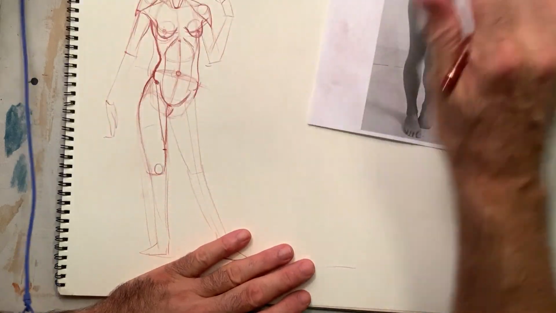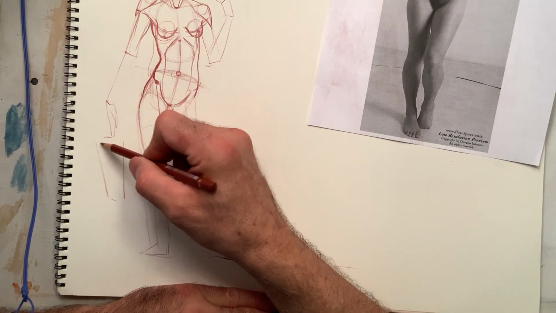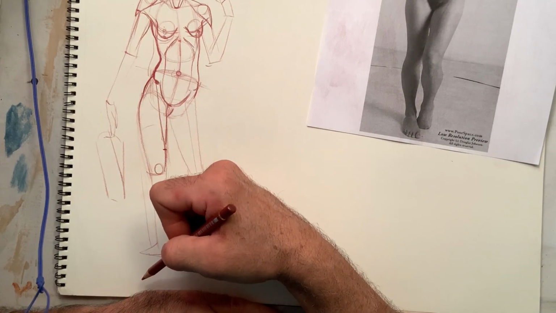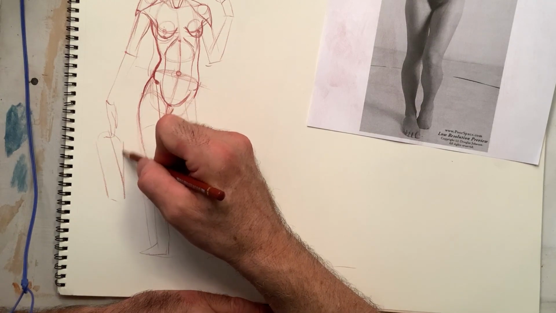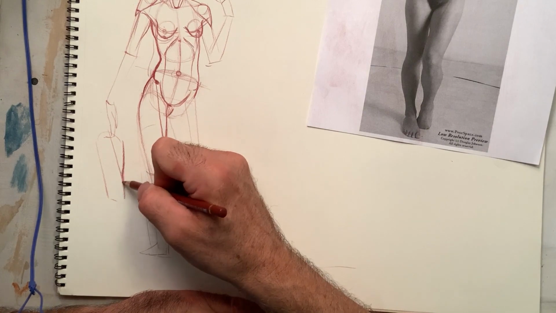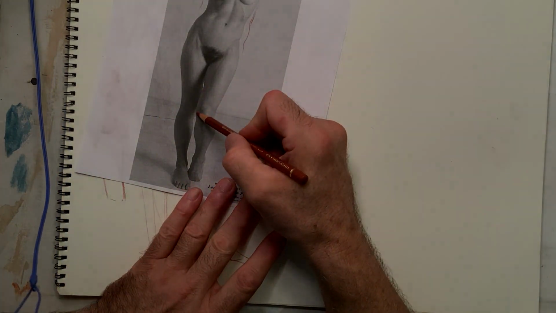So I start with this cylindrical or truncated cone volume of the thigh, and then I divide it into segments, and instead of being straight, it is going to have an accentuated volume that then changes direction here when we get to the quadricep, like that.